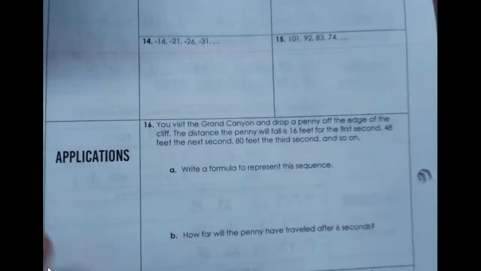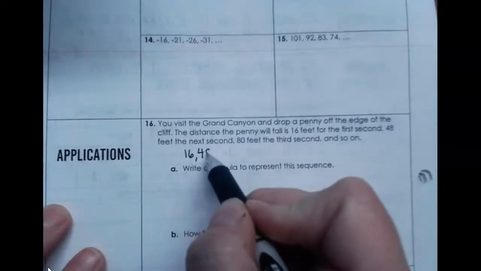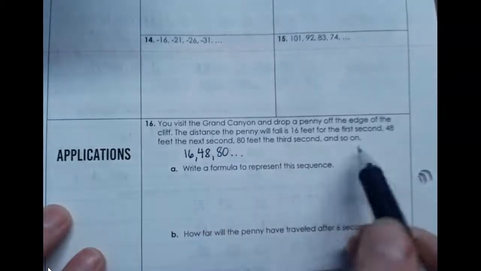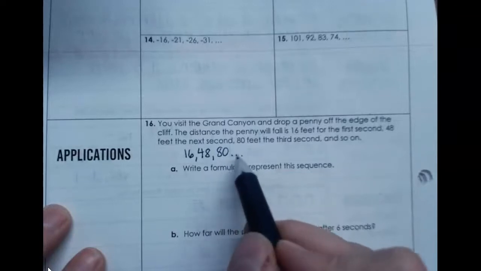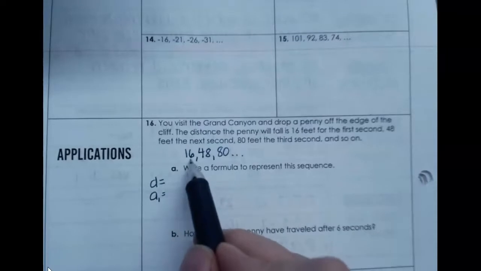Well, I don't have a sequence listed out. Like up here, I've got a list of numbers, but when I read through here, I saw, well, they started with 16 feet, then they had 48 feet, and then they had 80 feet. And then it says, and so on. So these are called an ellipsis, meaning it's going to continue. All right, well, let's see what we can determine. So to write the formula, we need to know the common difference, and we need to know the first term. So our first term is easy. That was the 16. It's the first one in line.